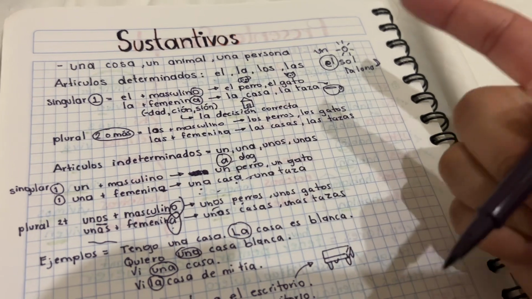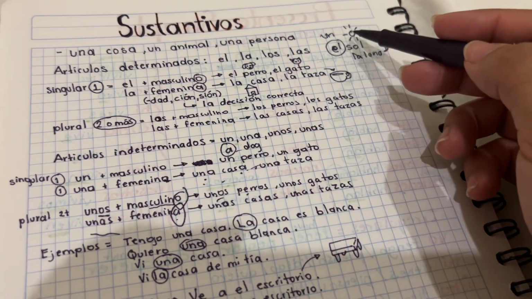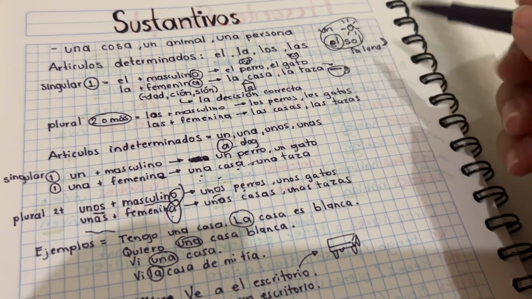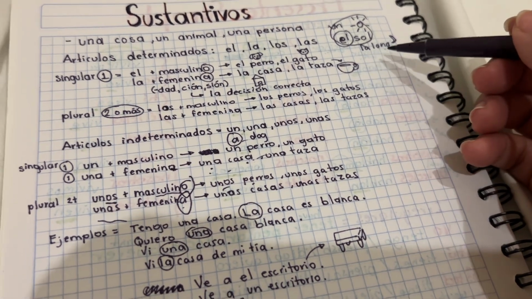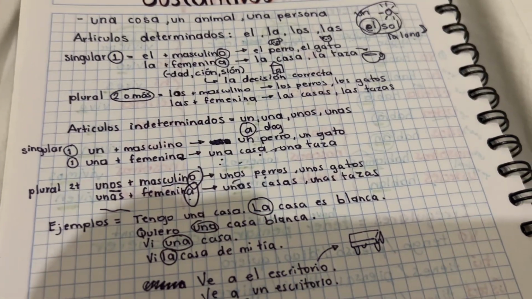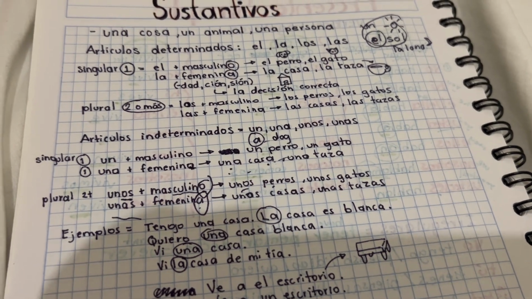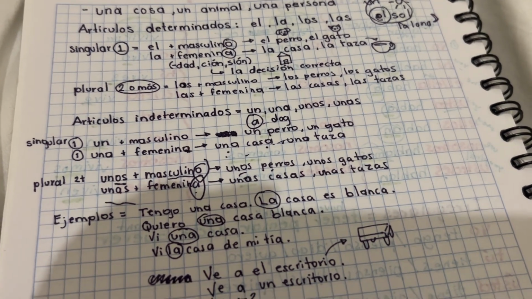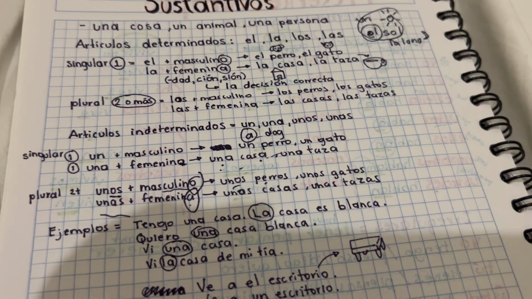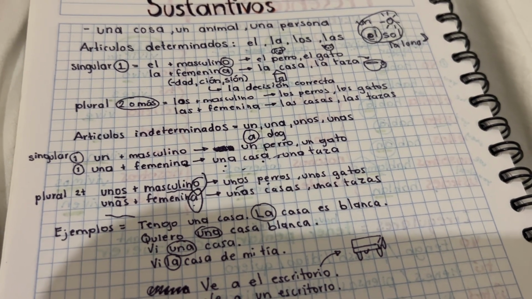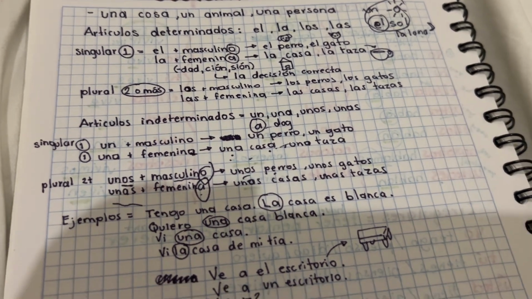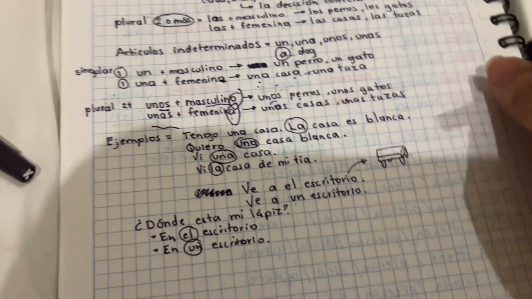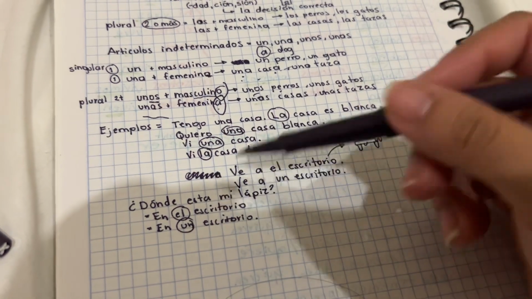That's not the same sun that gives heat. But when I talk about the sun that you can see in the sky, it'll always be el. And la luna as well. Every time you talk about the moon, the one that we all know, it'll always be la. Which I think is kind of similar in English, right? We usually say the sun and the moon. But it's just an example of specific, and here are more examples about specific and non-specific things.